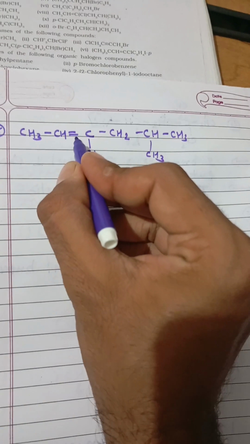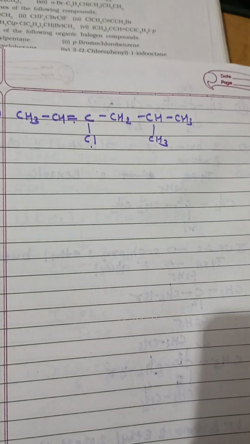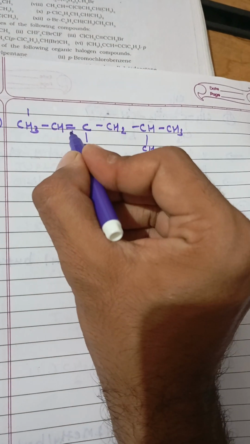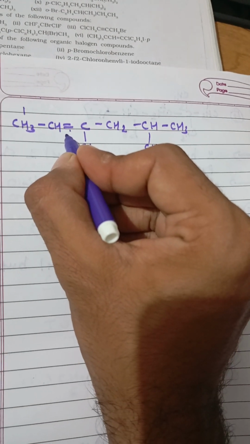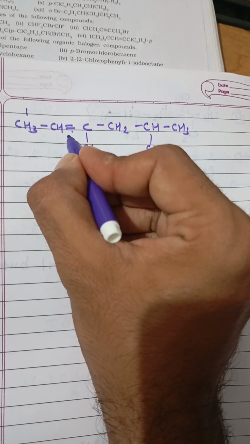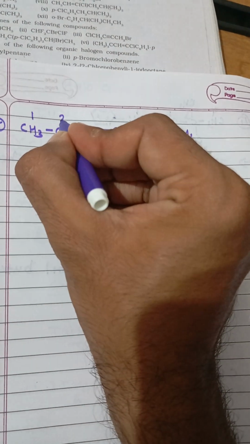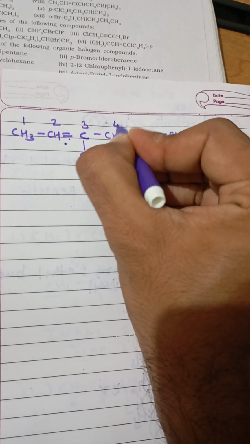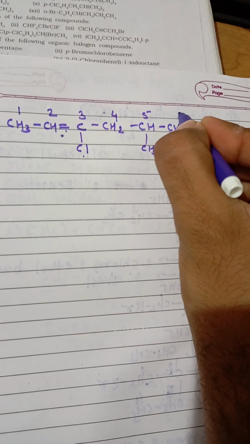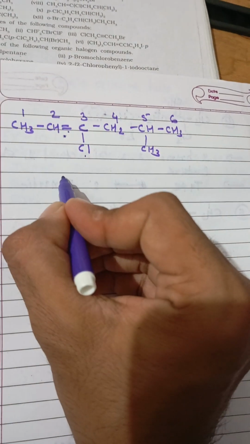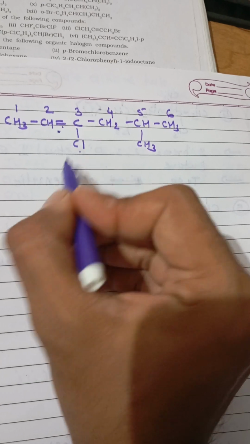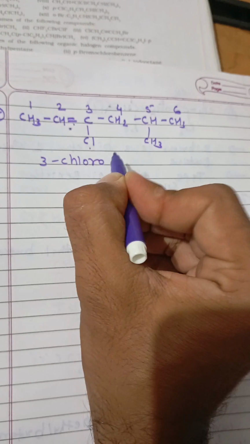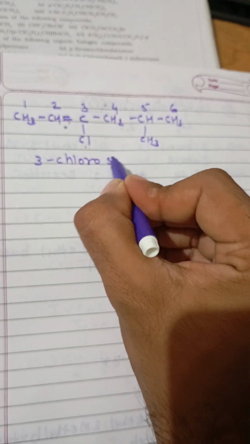Here we have two things, a double bond and a halogen, both things we have. So we write numbering from left to right. Here the double bond possesses the lower number, so priority goes to the double bond. So this carbon possesses number 2, this is number 3, this is number 4, this is number 5, and this is number 6 of carbon. Total 6 carbons we have. The third carbon has chlorine, so the name is 3-chloro. The fifth carbon has 5-methyl.